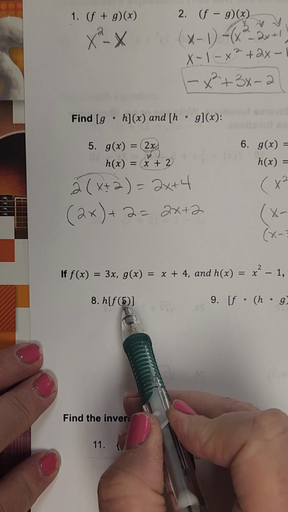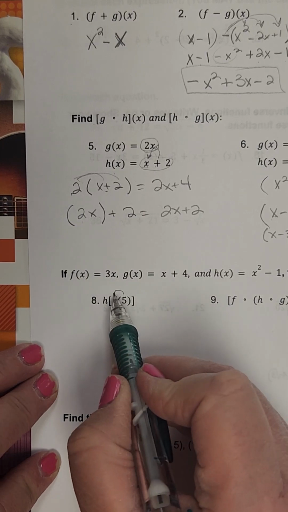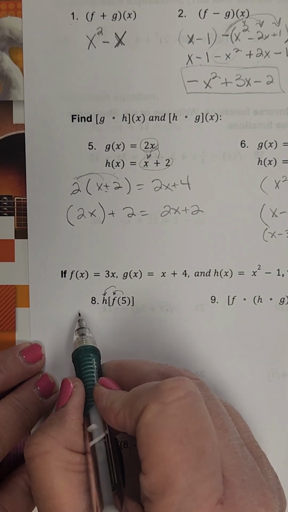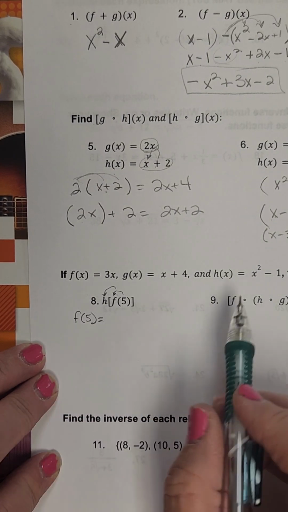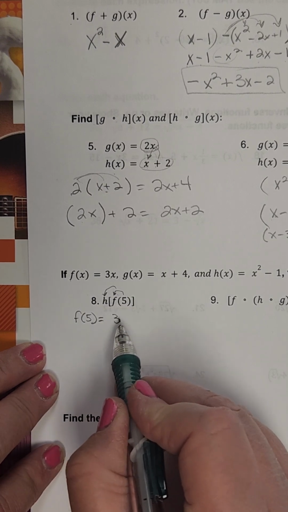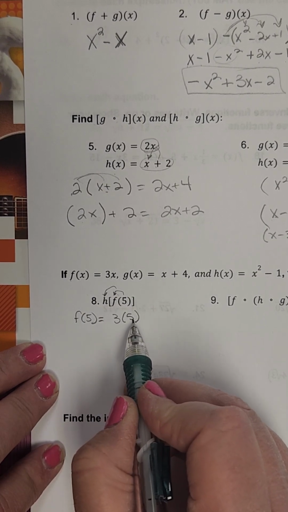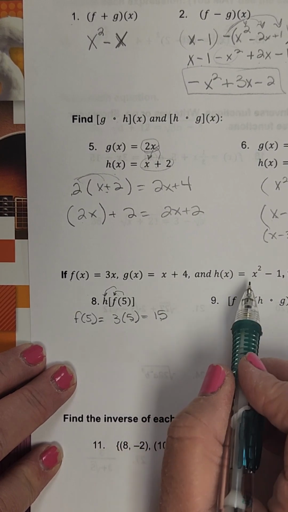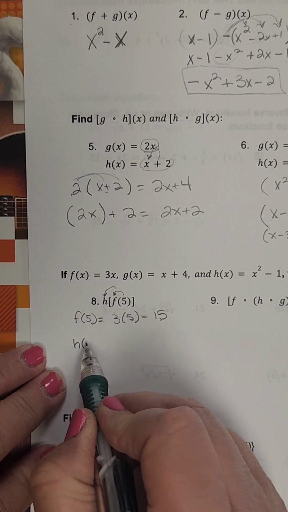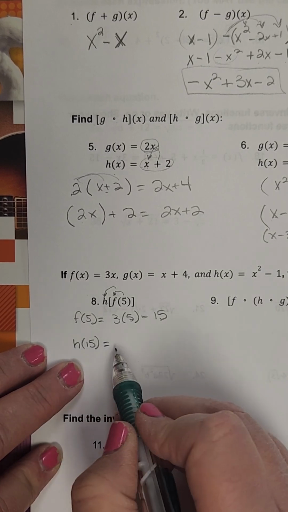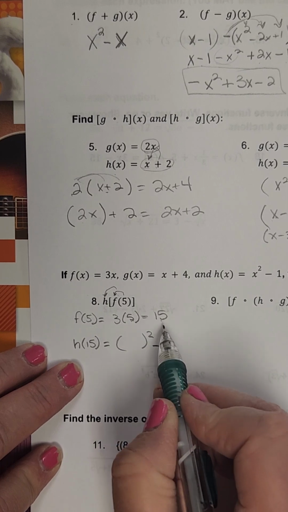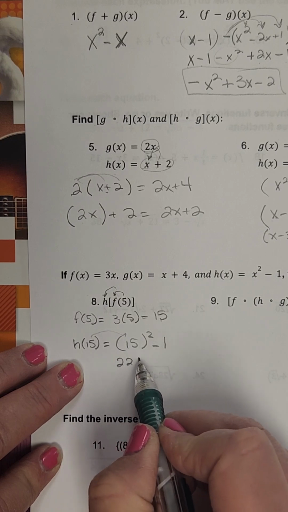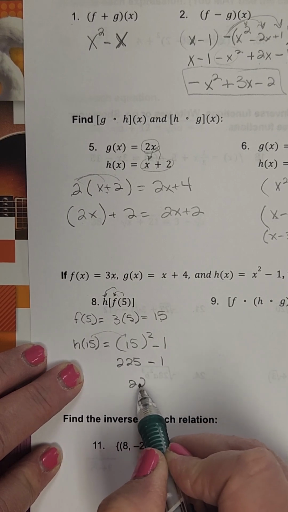All right, on this, they want you to take 5 and put it into the f equation. And then whatever answer you get there, you're going to turn around and put it into the h equation. So first I'm going to do f of 5. So my f equation is 3x. So it's going to be 3 times 5 instead of x. I put 5 in place of x. That gives me 15. So now I'm going to take the 15 and put it into the h equation for x. So h of 15 is going to be, there's x squared minus 1. So instead of x squared, I'm putting 15 in there. So 15 squared is 225, minus 1 is 224.